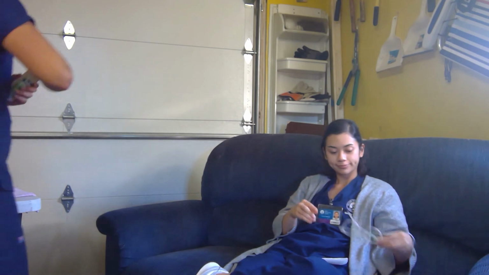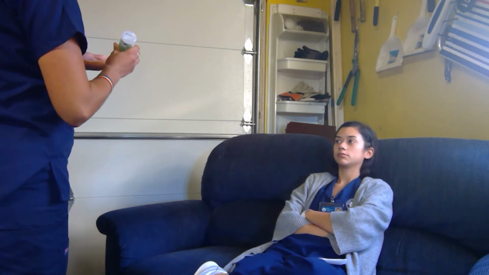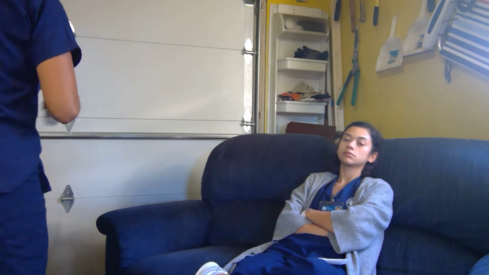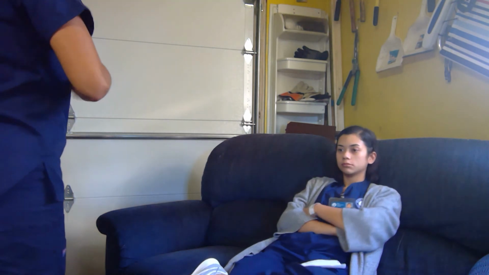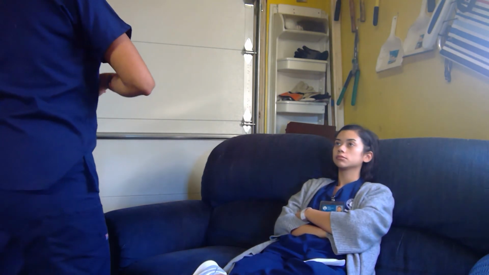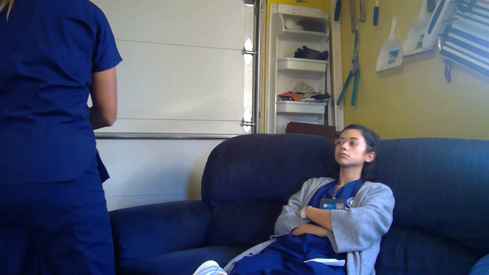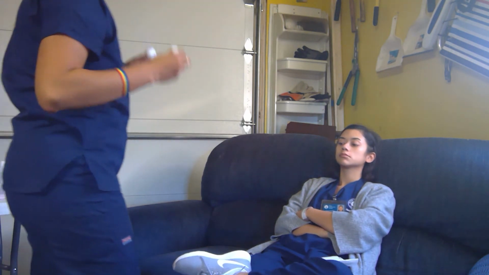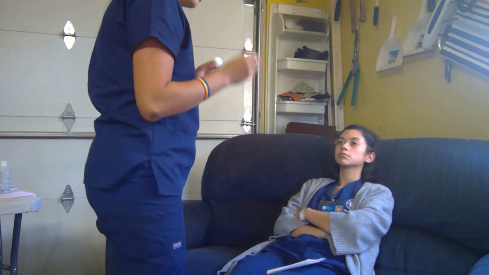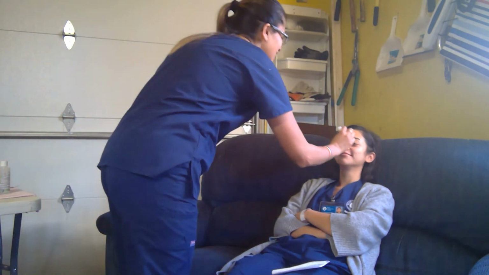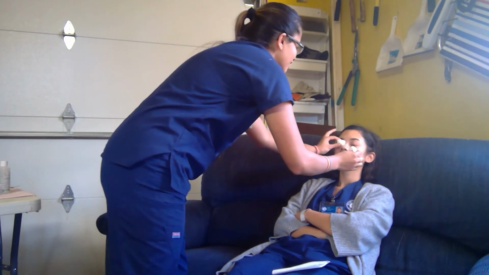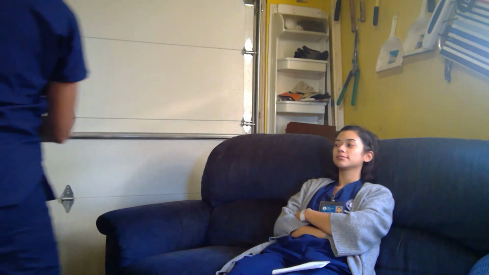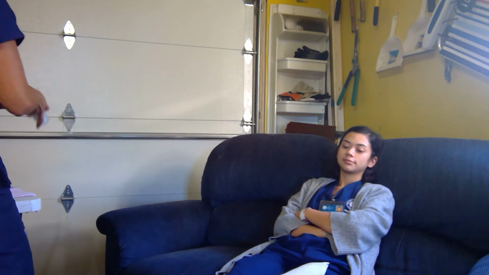I will begin by cleaning your eyes first. Okay, I have the cotton balls that were rinsed in saline solution. I have 1 cotton ball for each eye. Inner, outer, inner, outer. Okay, we'll throw that away. We'll hand sanitize again.